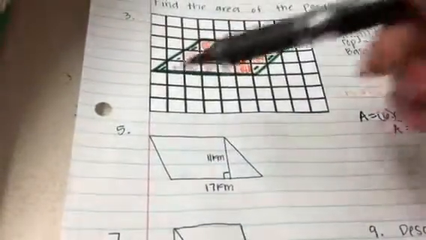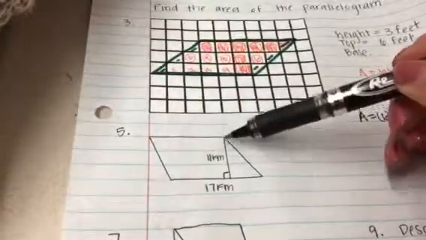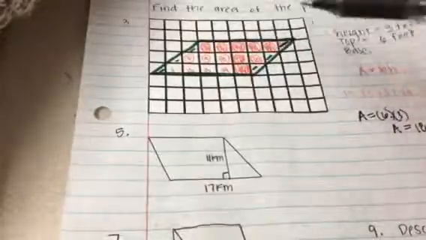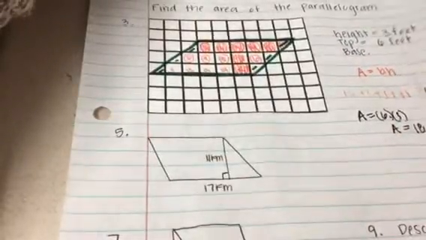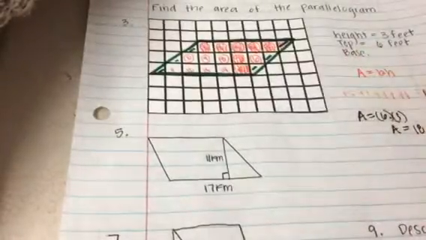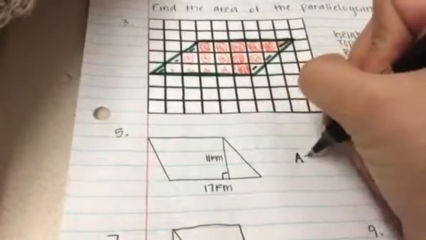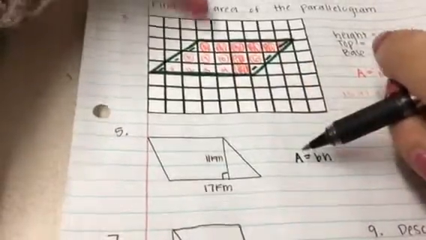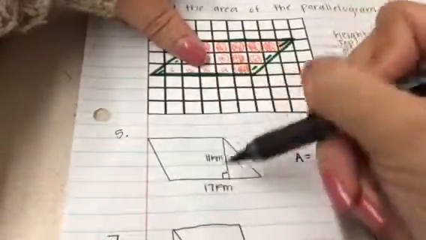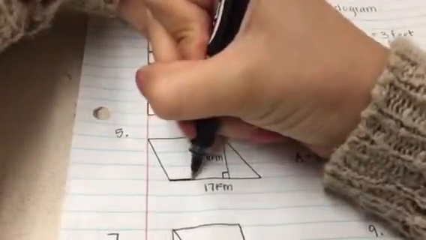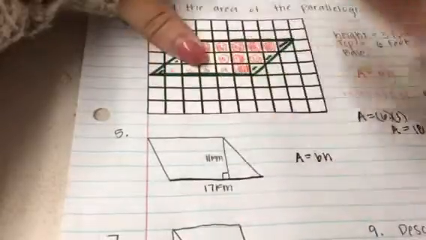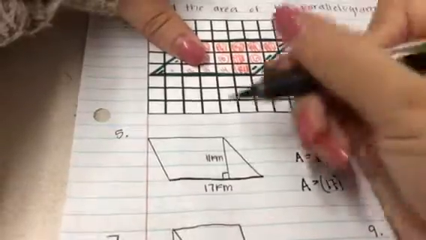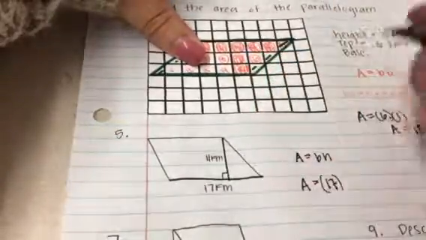For number 5, we have larger measurements, so therefore we're not going to use a grid in this case because it'll take us longer time. So we're just going to go ahead and use a formula, which is area equals base times height, right? So in this case we have the base of 17, right? This is our base, which is 17, and we have a height of 11.